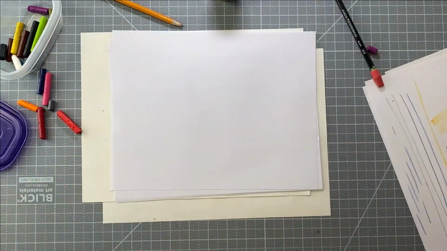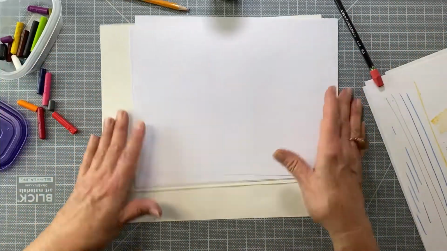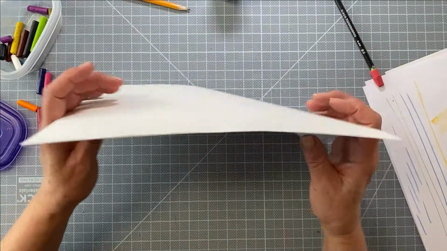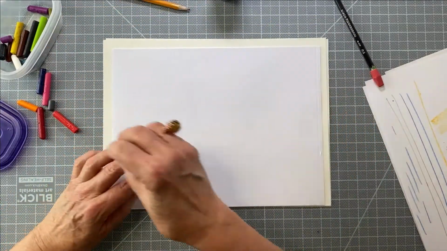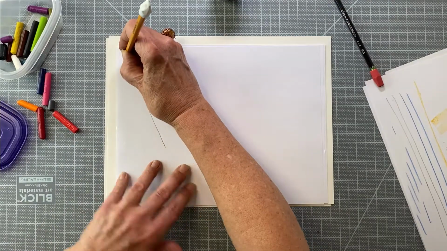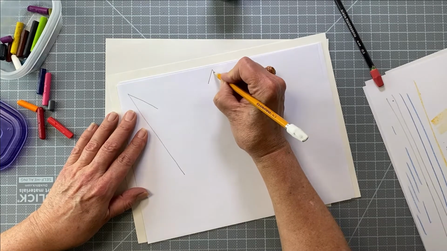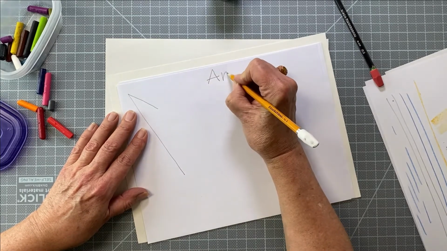Now your angles. Basically, you're taking your two straight lines and you're going to create an angle. Angles can go many, many ways, as you saw on our board. Uh-oh, angles. A-N-G-L-E.